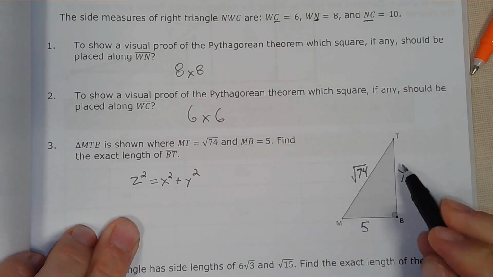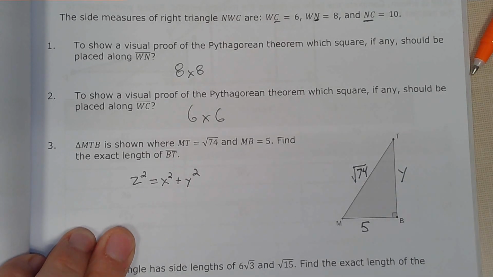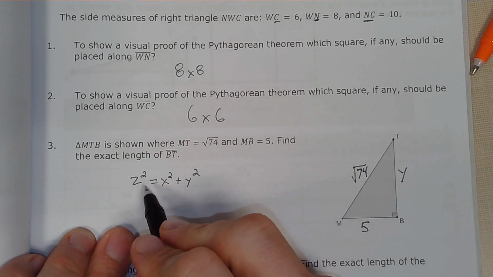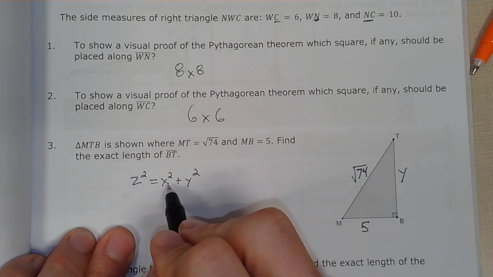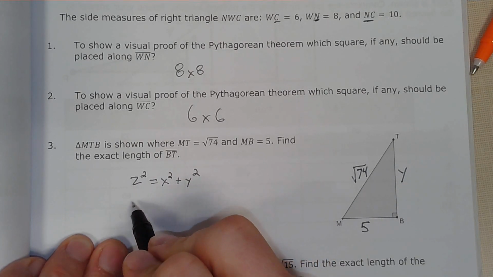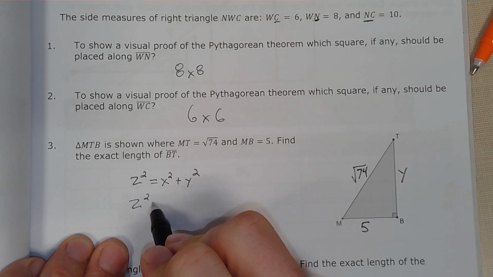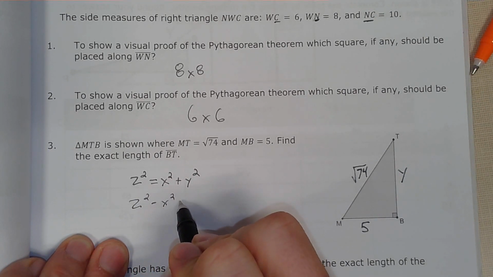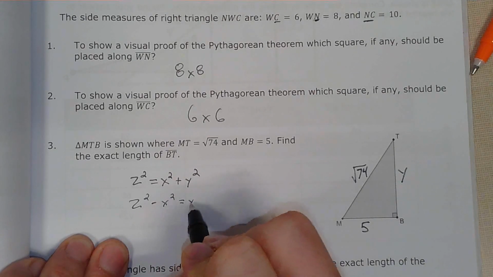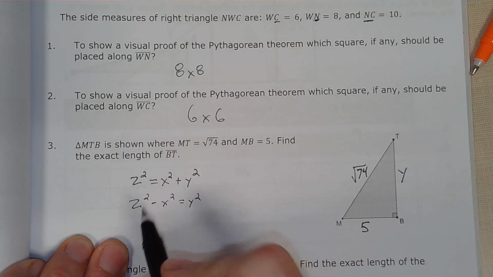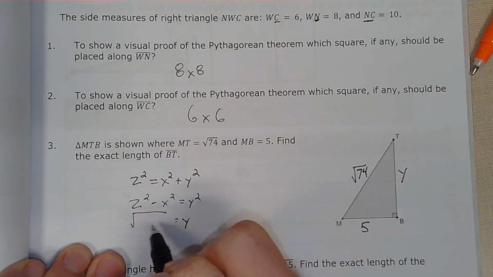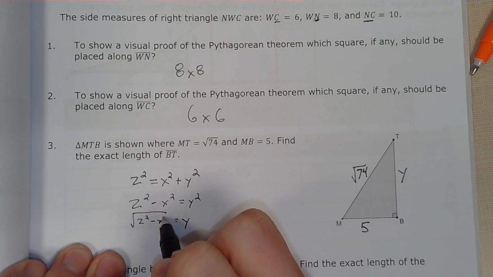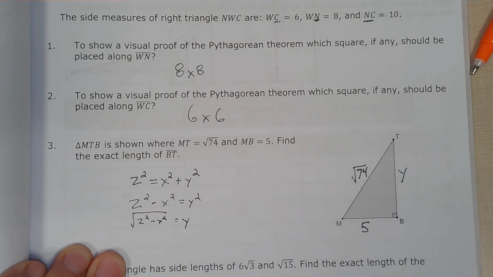I'm going to rearrange the equation to solve for y. So we'll bring x over here, so it's going to be z squared minus x squared equals y squared. And then we'll just take the square root of both sides, and that's going to equal y.